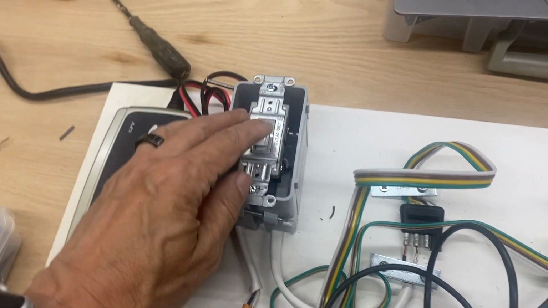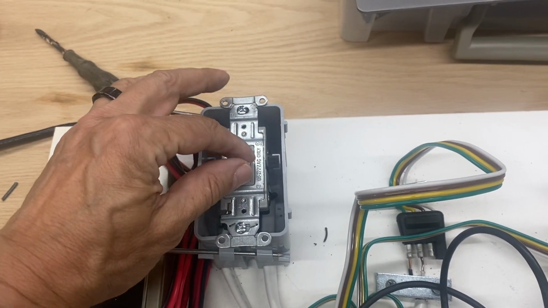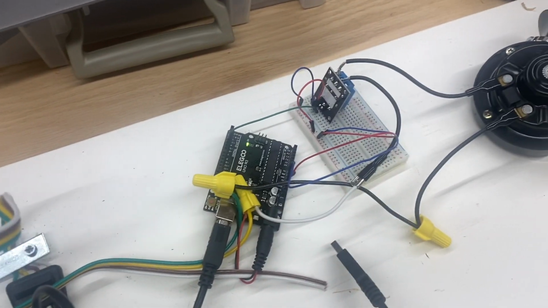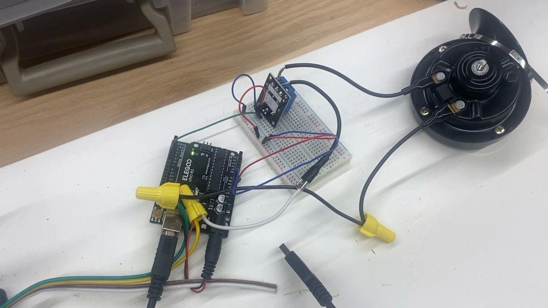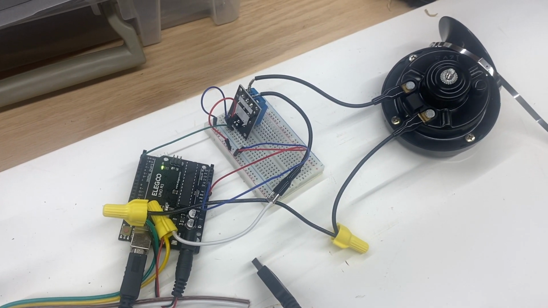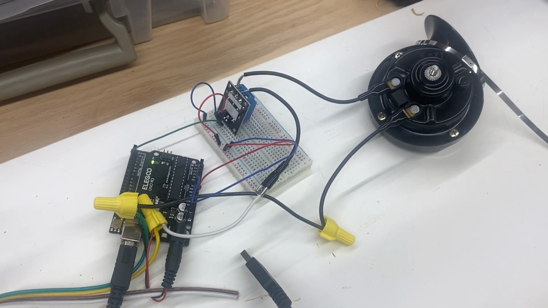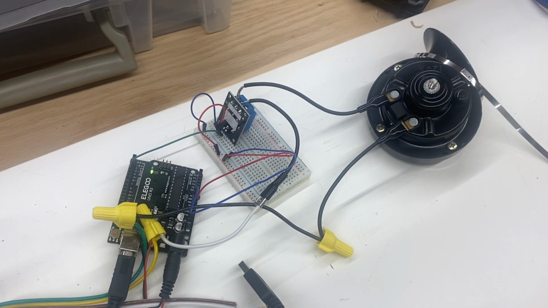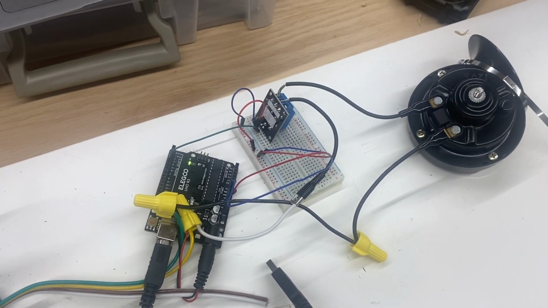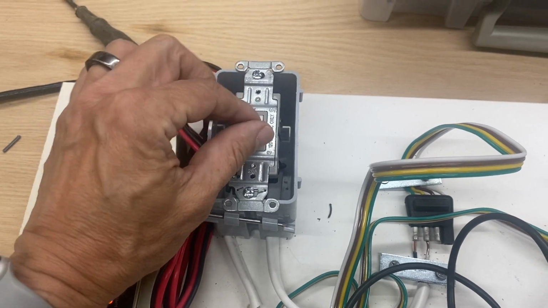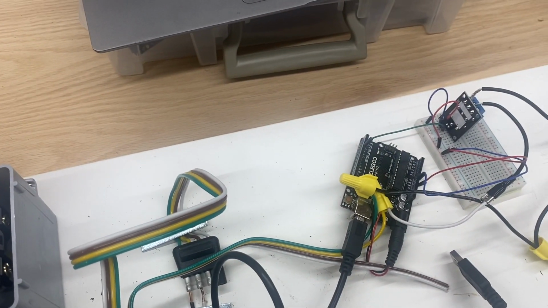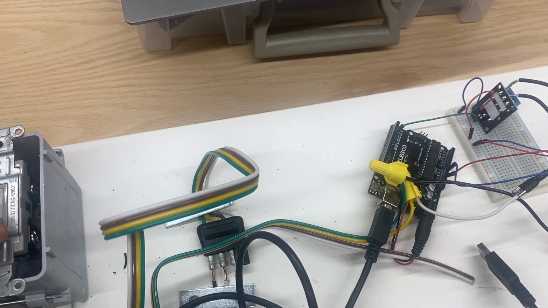Brakes off. Let's do it again. Brakes on. Power on. Random delay. Brakes off. Now let's simulate turn signal. Nothing happening. Brakes.